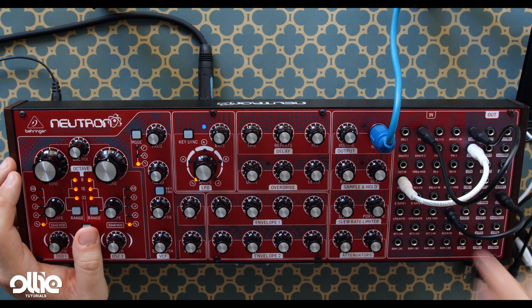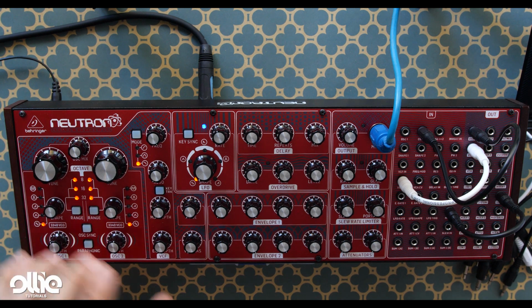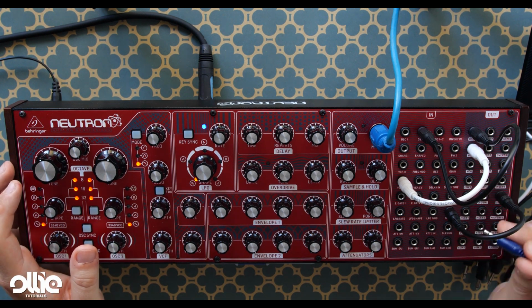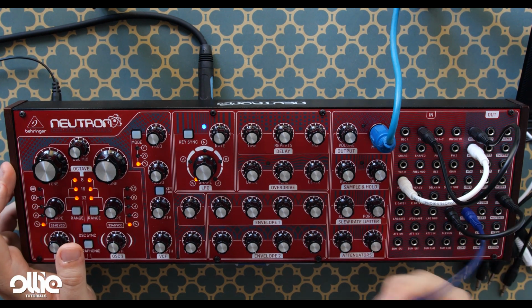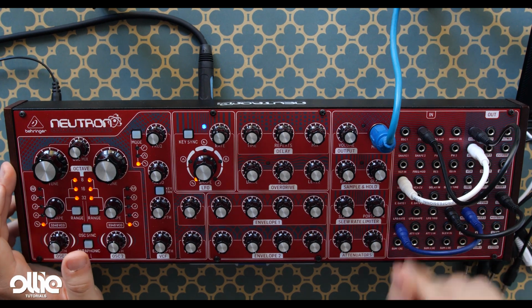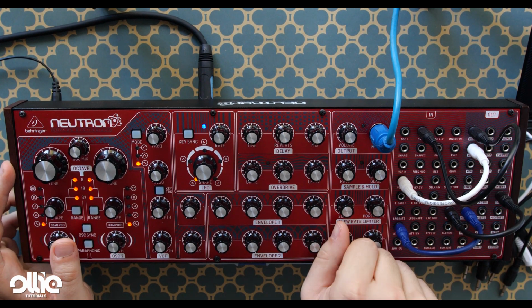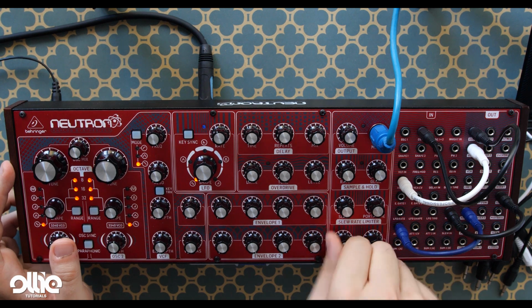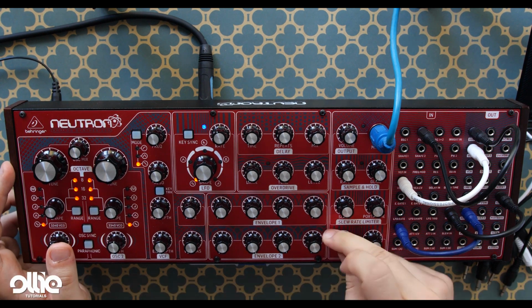So anyways, we got the sample and hold to the multiplier, and then I'll take another patch cable and I'll route the first multiplier out into the first attenuator in here. So basically this attenuator will be our dry and wet pot, if that makes sense.